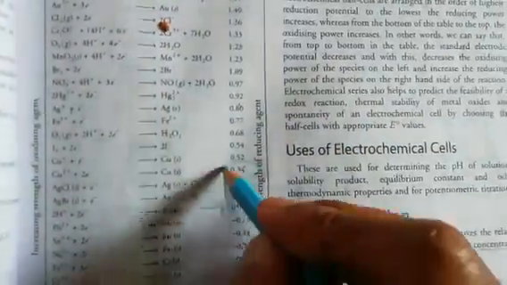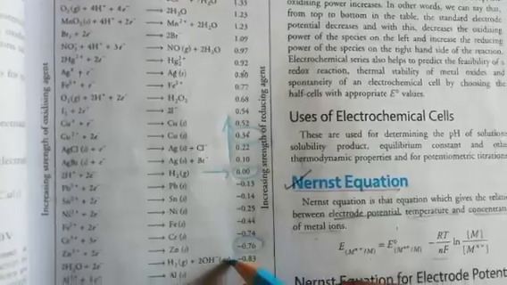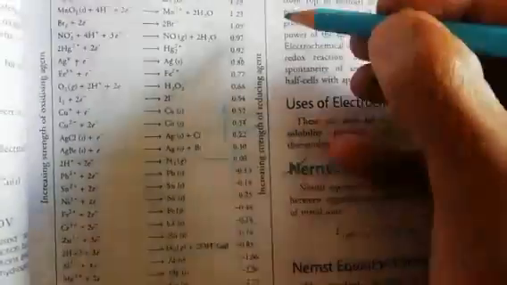The thing we need to see carefully here is that all the values above hydrogen are positive, and all the values below hydrogen are negative. It is like an integer, and what is happening down the group is that the strength of the reducing agent is increasing.